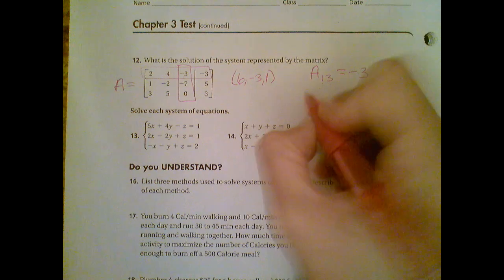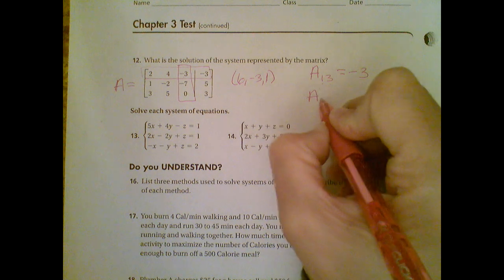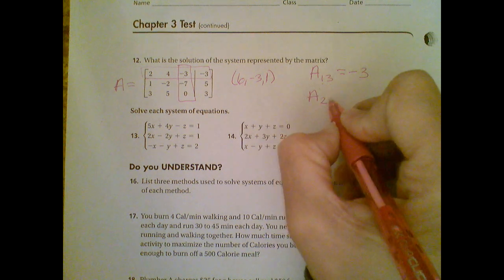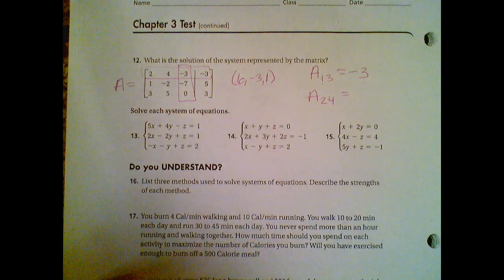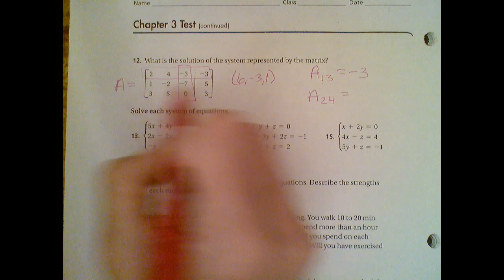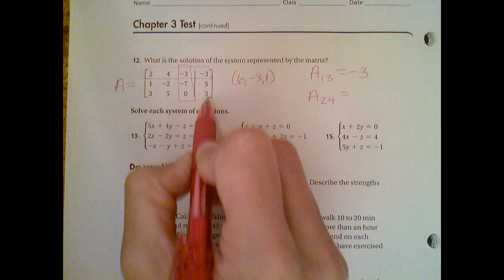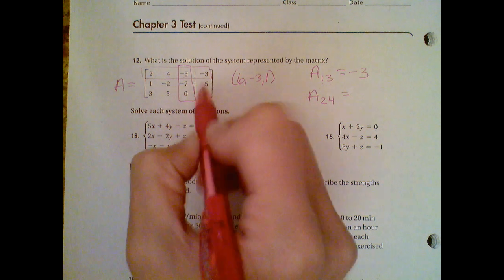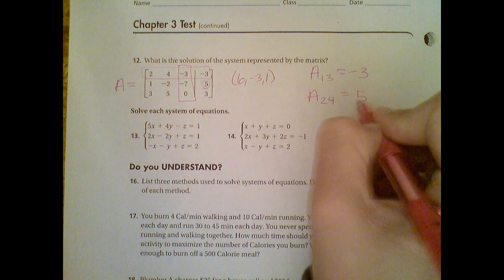So let's try another one. If we want matrix A, what is in the second row, maybe fourth column? Then let's try this one. So second row would be this one. Fourth column would be this last one. So then 5 would end up being in that spot. So we're going to put down a 5.